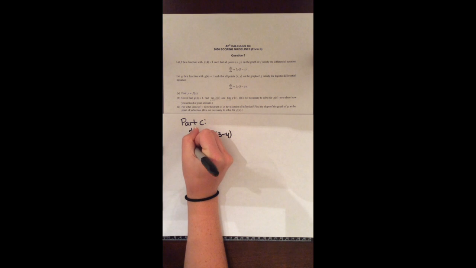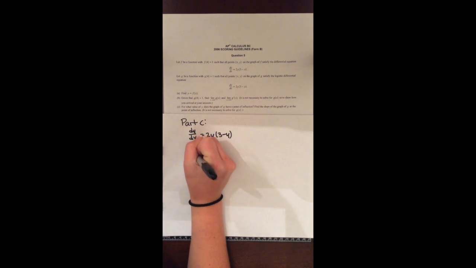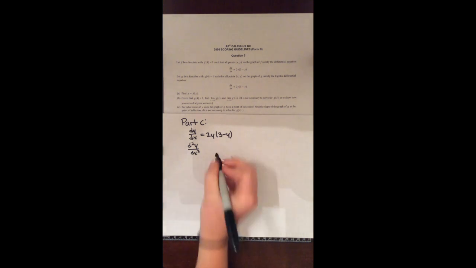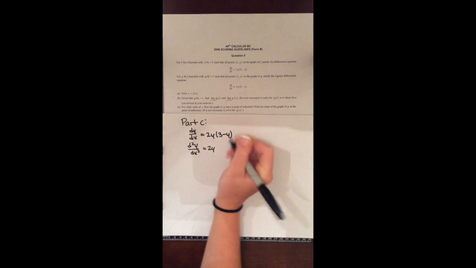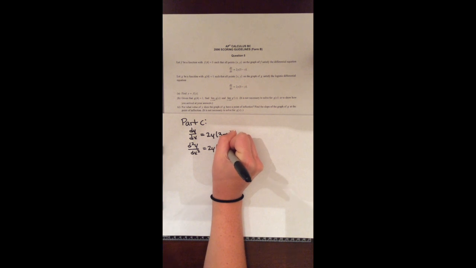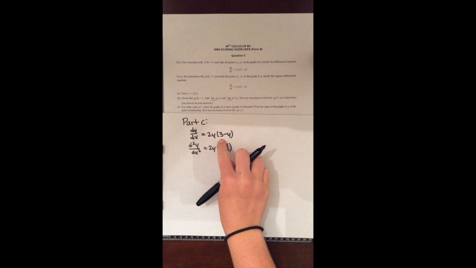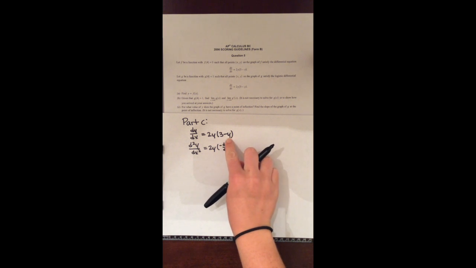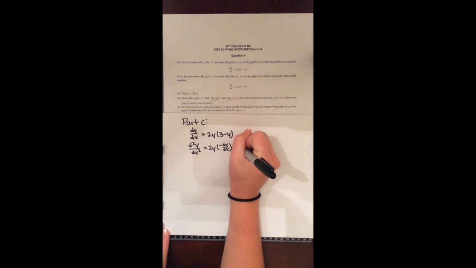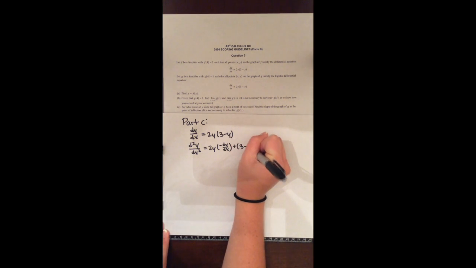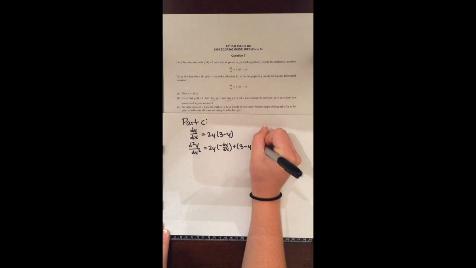So first, we must take the derivative of dy/dx, which is going to be d squared y over dx squared. Then we're going to do the product rule. So first times the derivative of the second, which is going to be negative dy/dx, because the derivative of a constant is 0, and the derivative of negative y is just going to be negative dy/dx, plus the second times the derivative of the first.